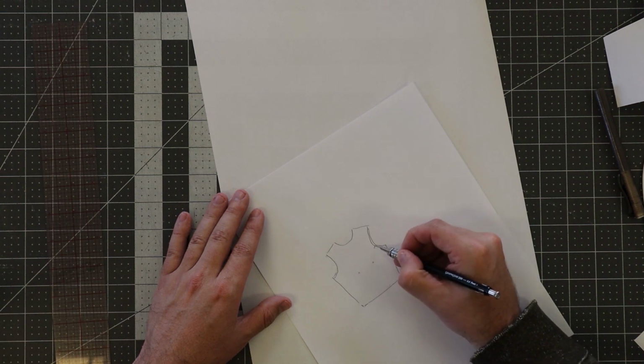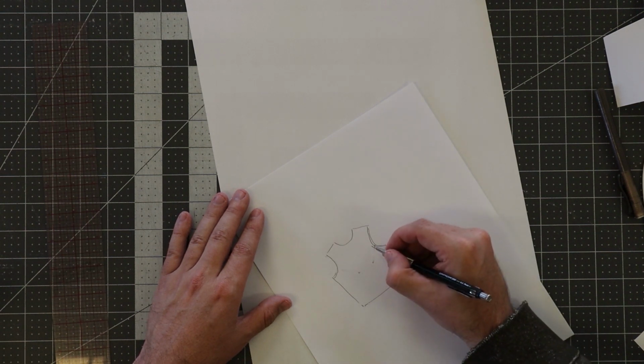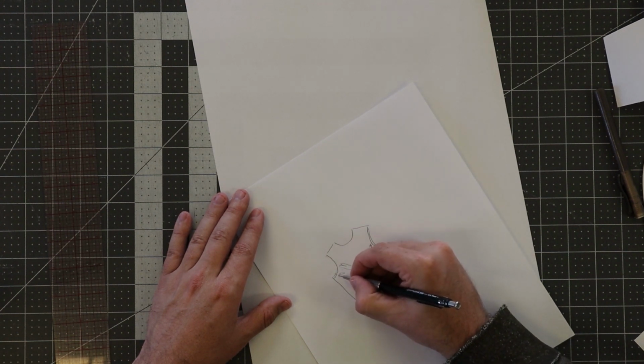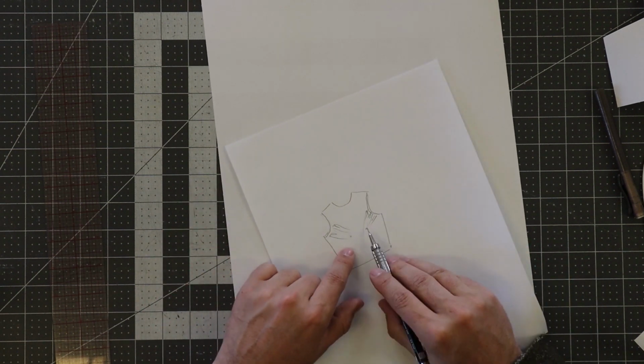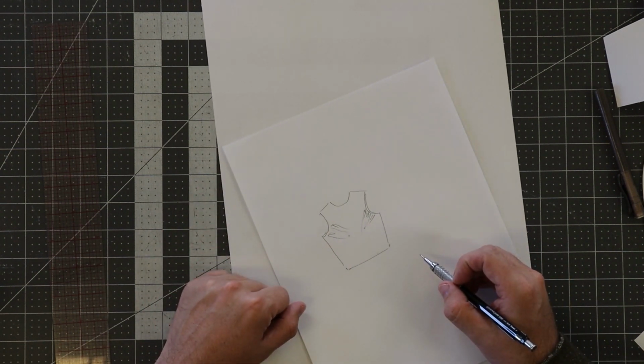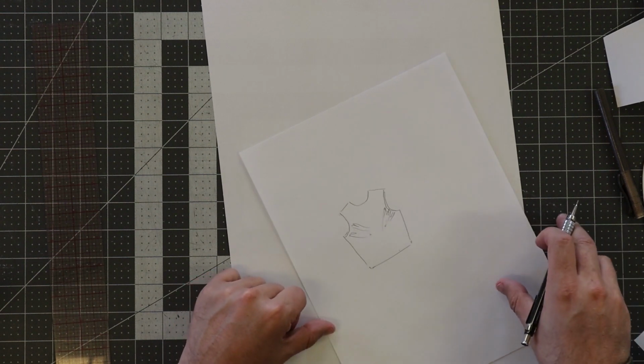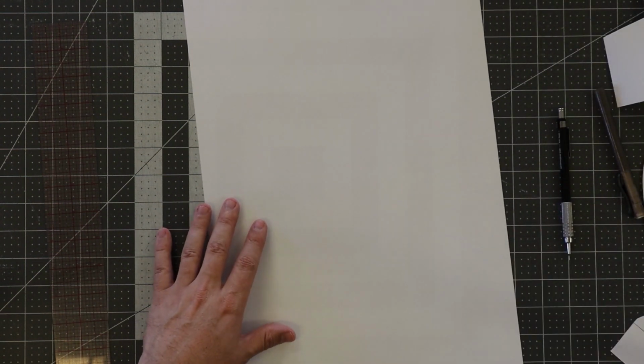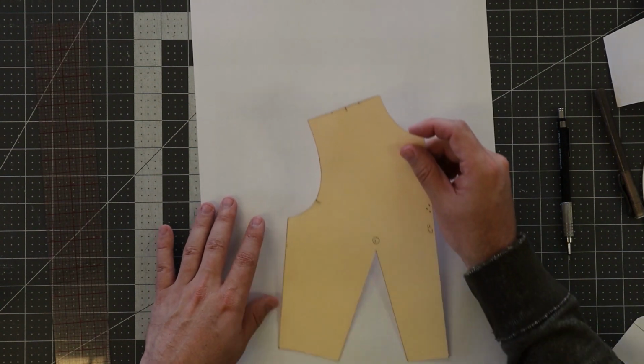So here's my bust point. I'm going to move it up here, and this is all going to turn into gathers, coming from the armhole going down towards the bust point. So this part of the tutorial is about moving the dart and turning it into gathers.